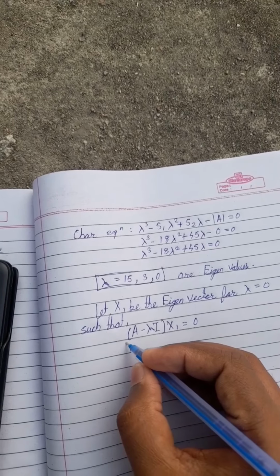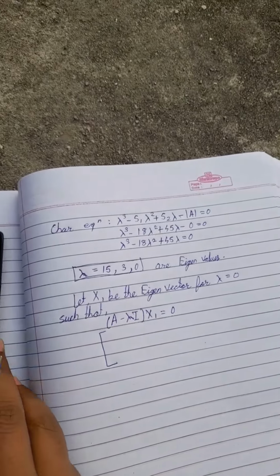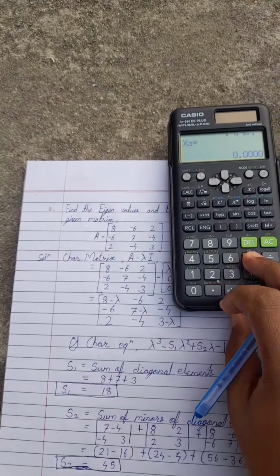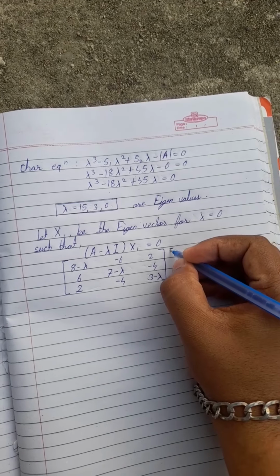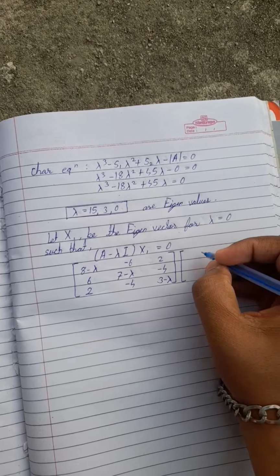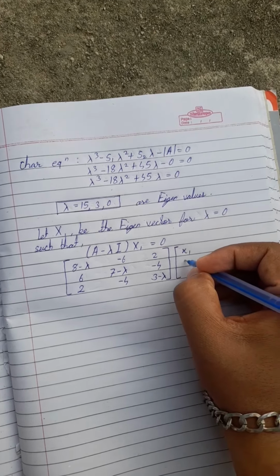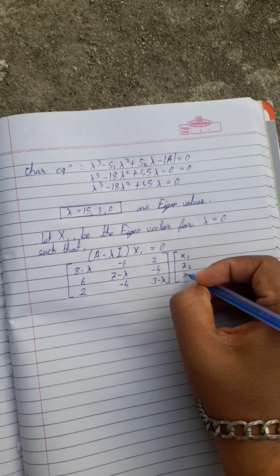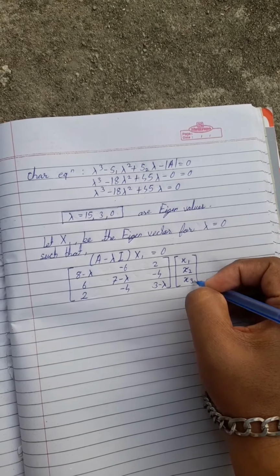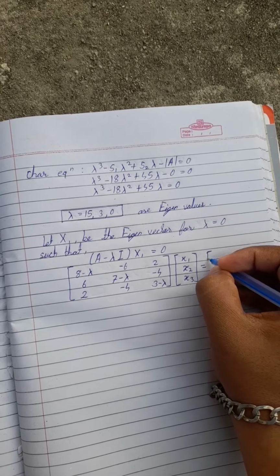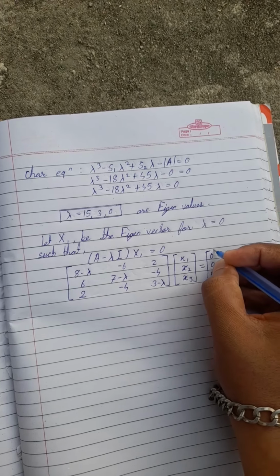So it becomes, we have already calculated the characteristic matrix, into x1, x2, x3, equated to 0.